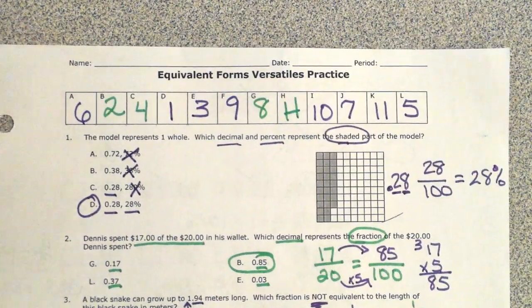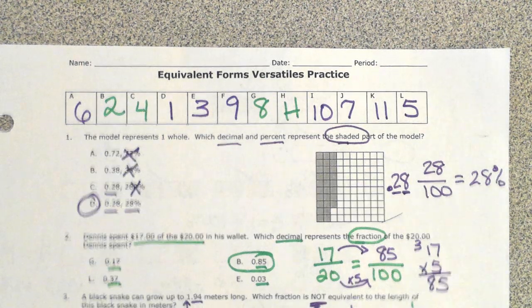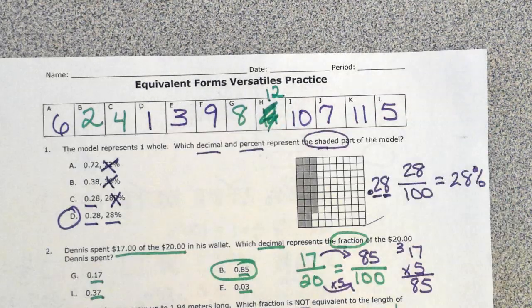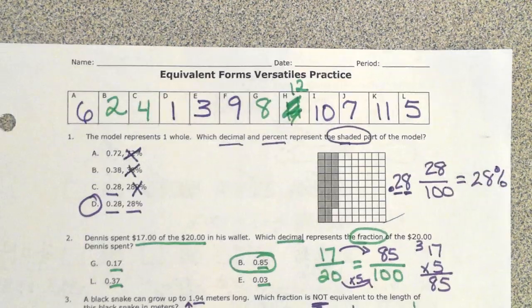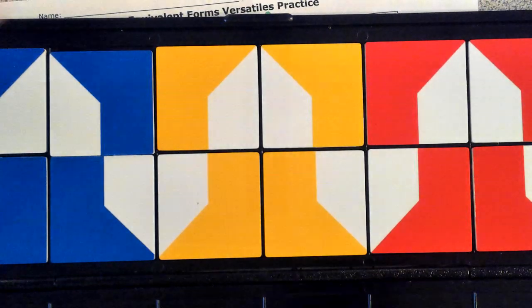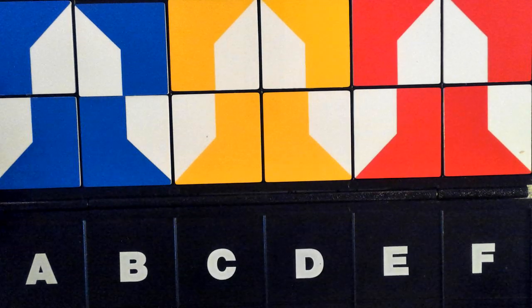H. So here's your final answer, 6241398. H. Really? Did I really just do that? Oh, Lord help me. 12, 10, 7, 11, and 5. And when you put them into the versatiles, it'll make a nice little pattern, which turns out to look like this.